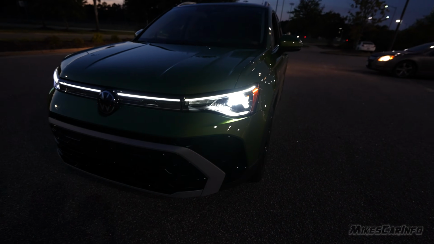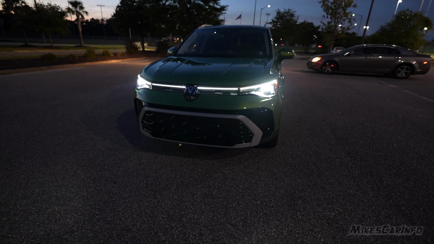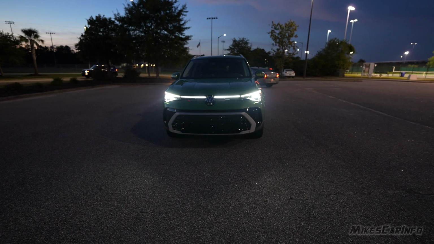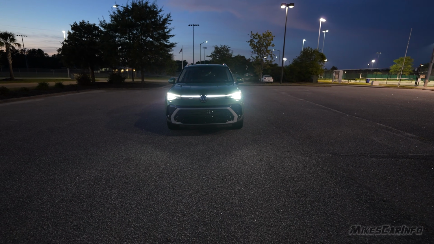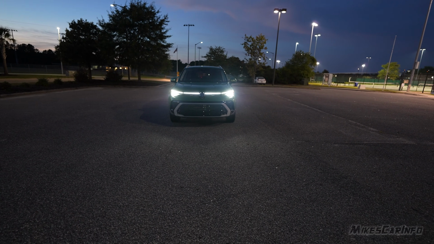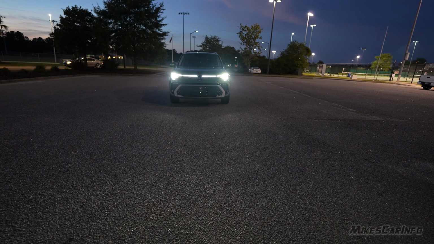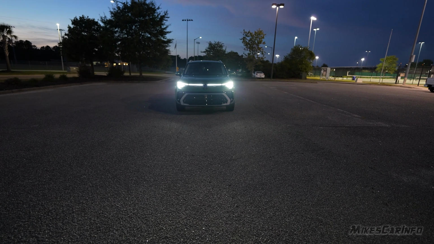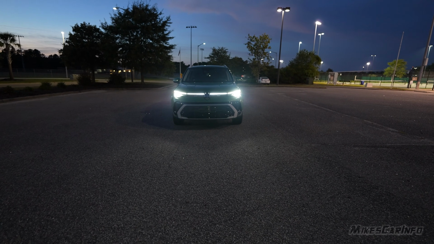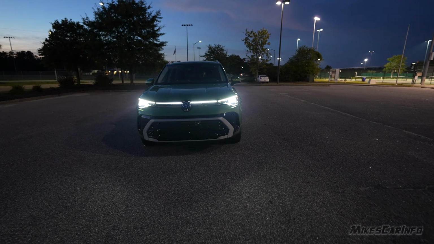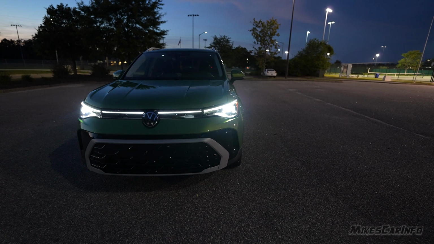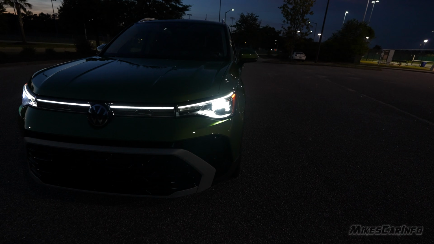So it just has one single projector on each side. That light bar connecting everything is looking pretty good. We dip down, and about 2.5, 3 feet off the ground is where the cutoff is.